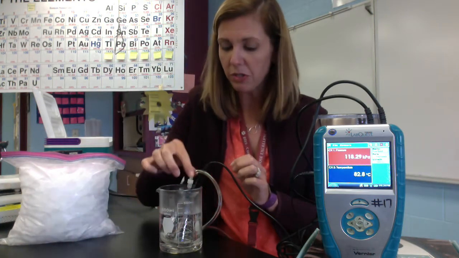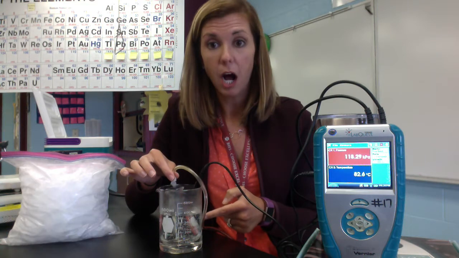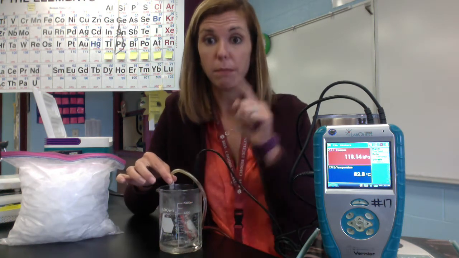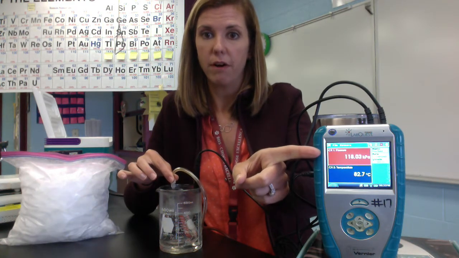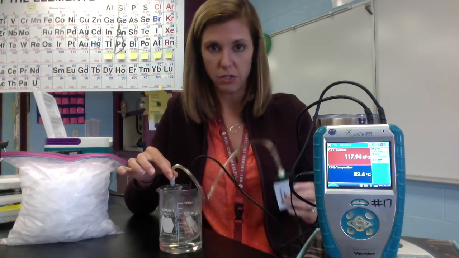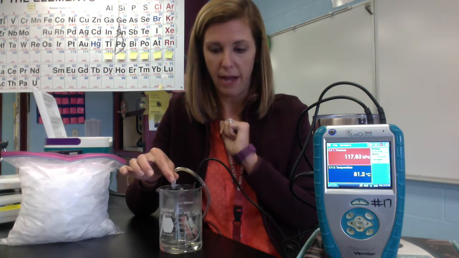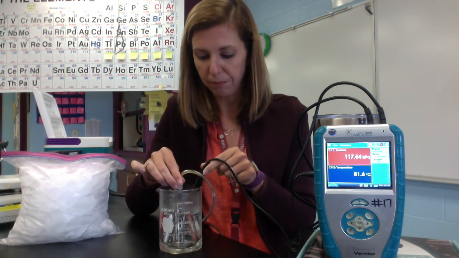This one has a bit of a different setup. We're actually using a flask this time that is empty. It's submerged in hot water, so we have a temperature probe. That's the blue screen that you see here, right? And we still have our pressure, but now that's hooked to the pressure sensor in this cap that's in the flask. So now we have the flask and we have our temperature probe.